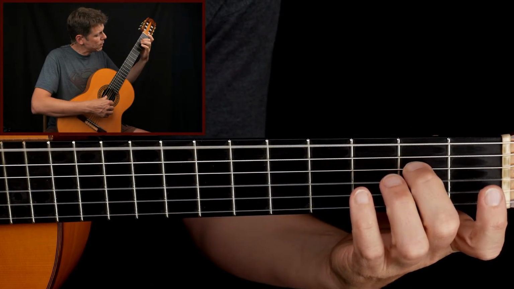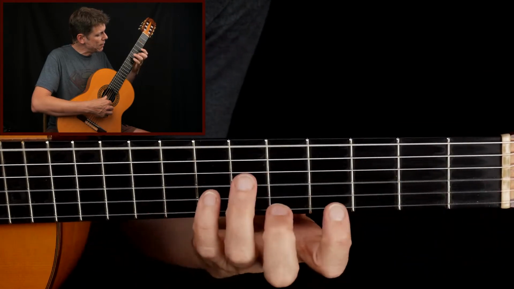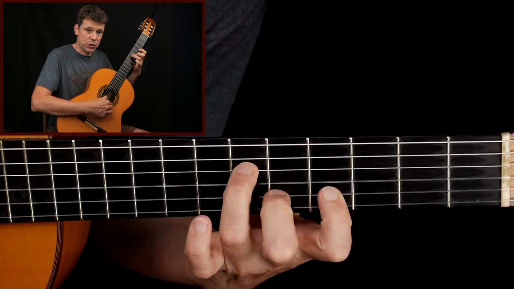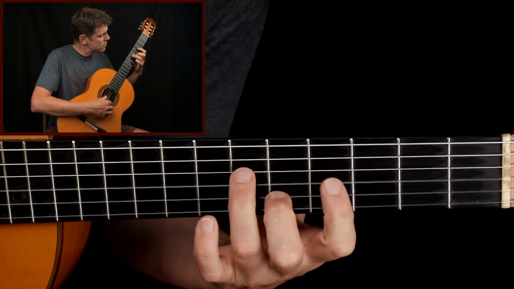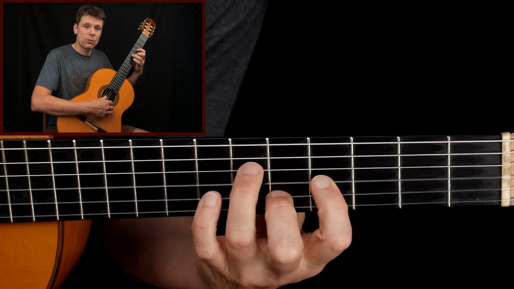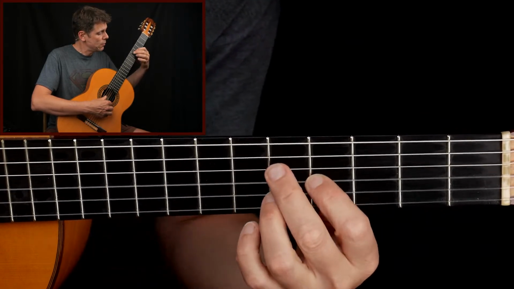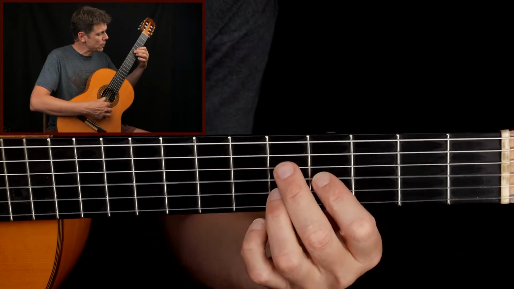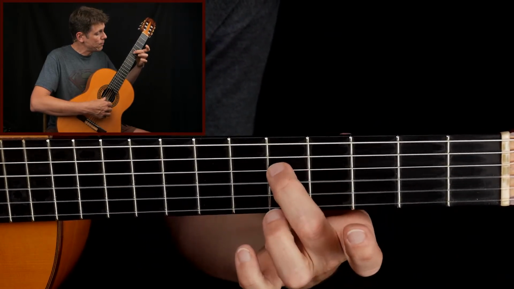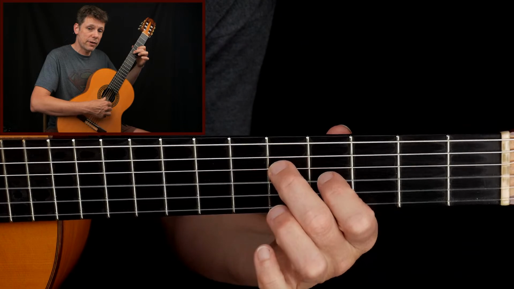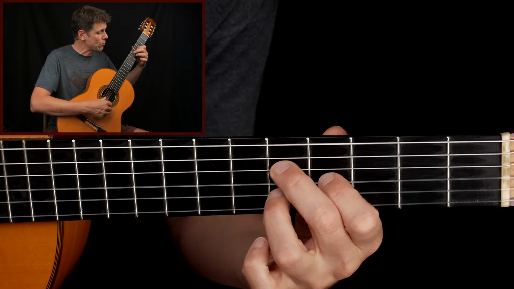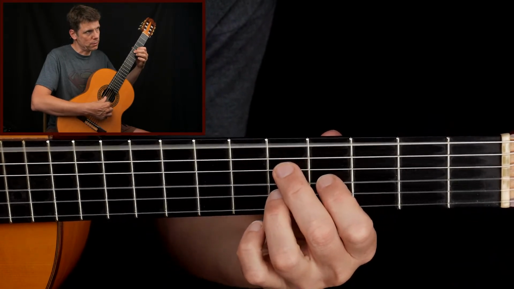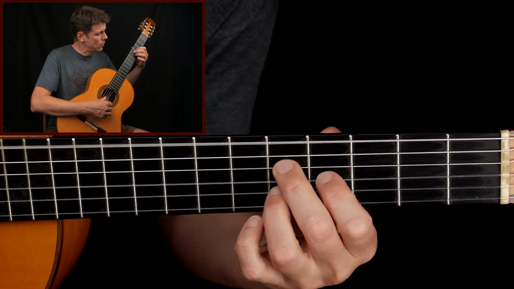Then for the next one, we're going to have a shape that is derived from the C shape. So this would be the major version of it. Oh, whoops. There you go. And we're moving this note, the ring finger, down. And we just do a little bit of a swap. So we have middle finger on D5, index finger on G4, and ring finger on B5. And then, of course, with the E open string.